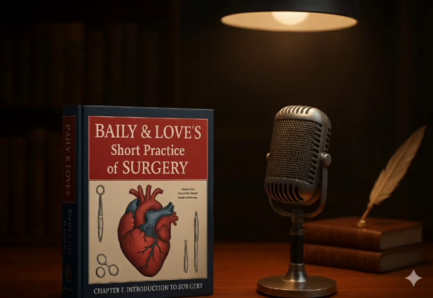But the paradox remains, the one we keep coming back to. How do we train the surgeon of tomorrow when they might spend most of their time using a robot, yet they still absolutely need to be masters of traditional open surgery for emergencies? That is the fundamental challenge, the open surgery imperative.